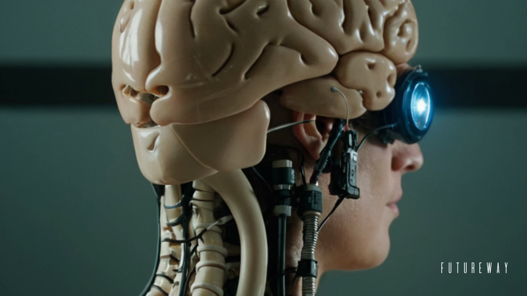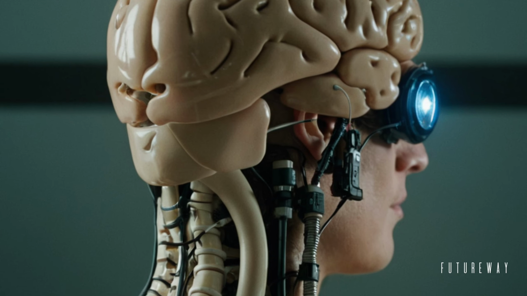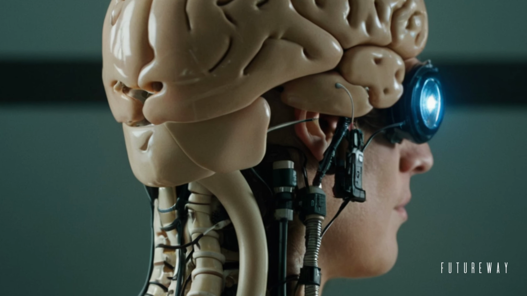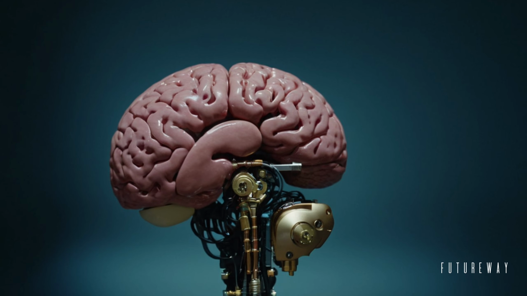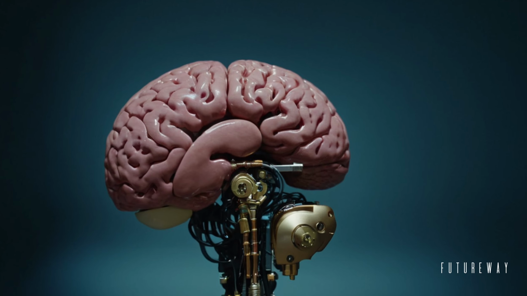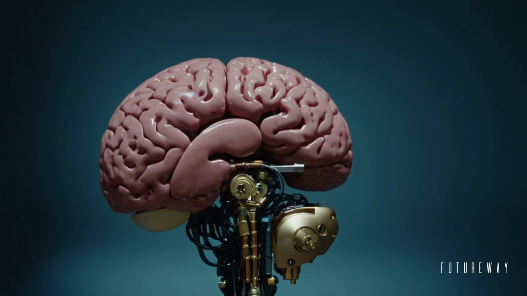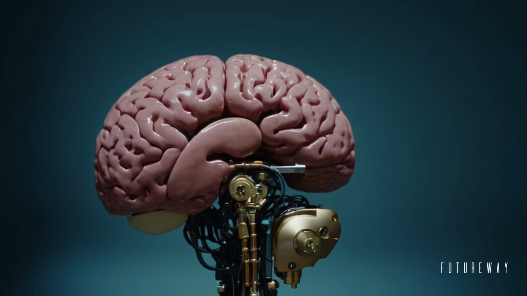Section 8. Racing the clock. Can society transition before quantum collapse? Technological revolutions do not fail societies because they arrive. They fail societies because they arrive faster than adaptation allows. Quantum computing presents precisely this danger.